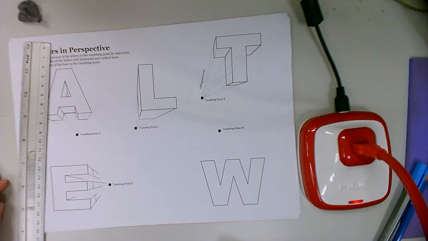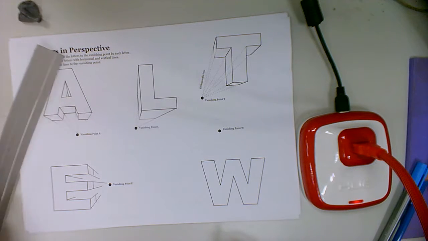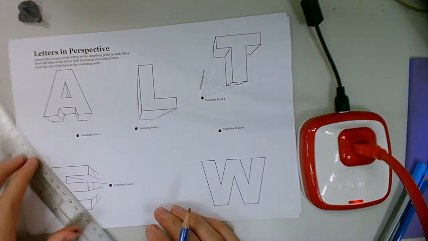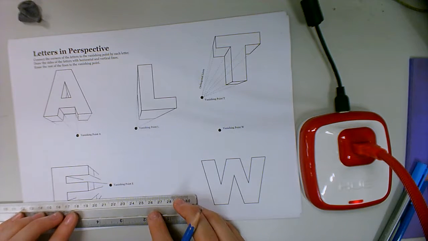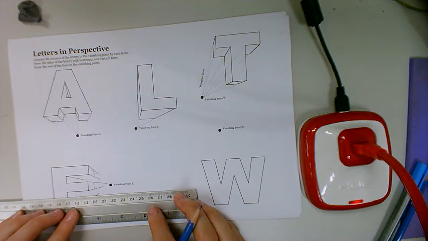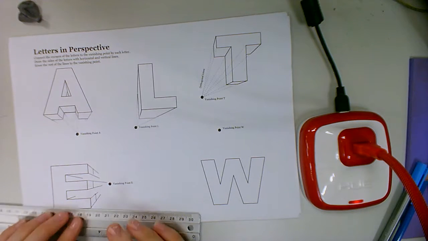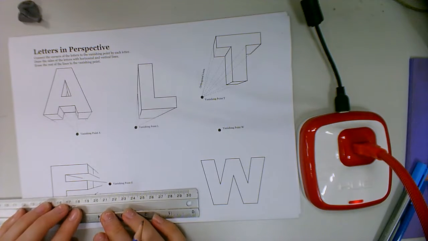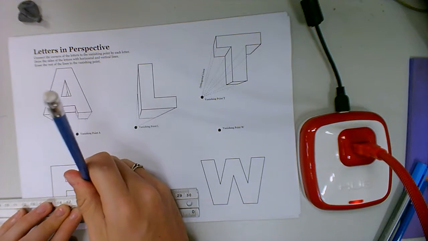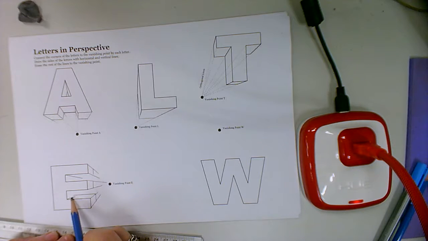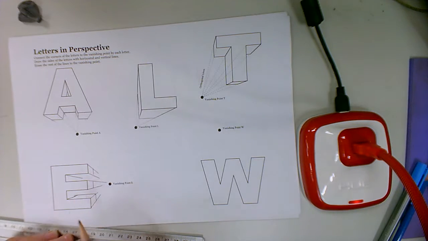So there's the thickness of my E. Now I'm going to take my ruler and I'm going to run parallel, stopping at the corner right here. So I'm going to stop my ruler right here and go parallel to this line. So I'm just moving my ruler up. I'm going to draw a line across so that this one ends there.